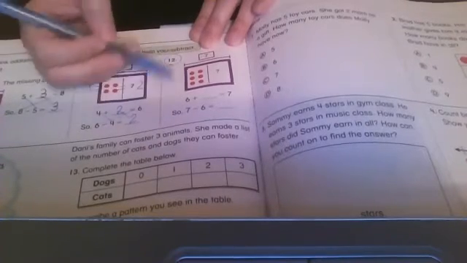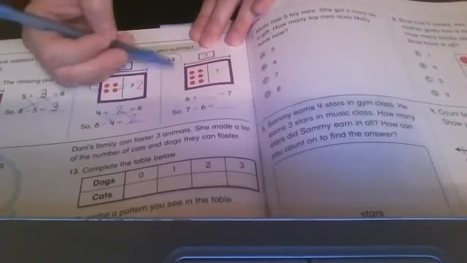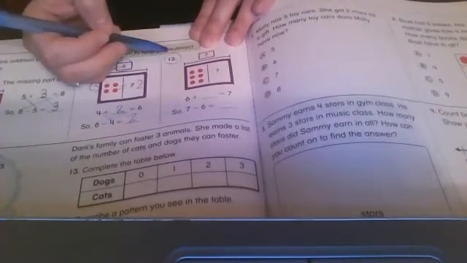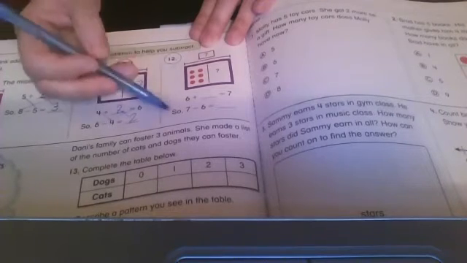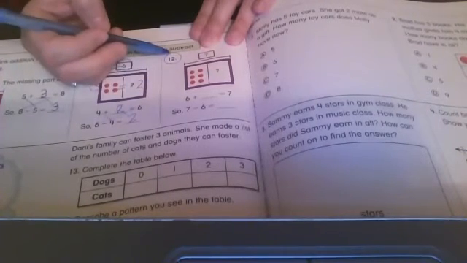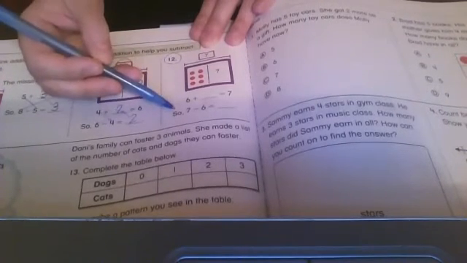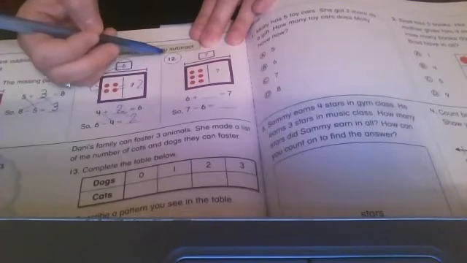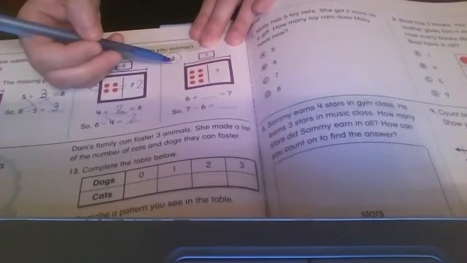You can pause the video here and see if you can work on this independently. And then when you're done, you can come back, unpause the video, and you can see if you got the answer correctly. Okay, so go ahead and pause the video now.